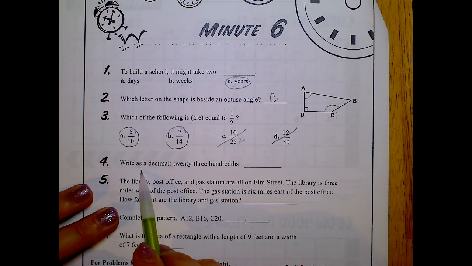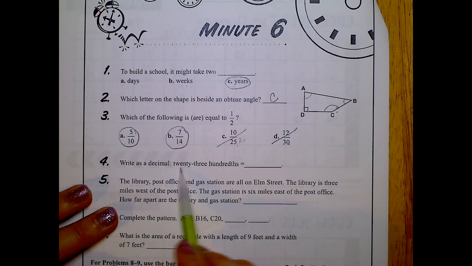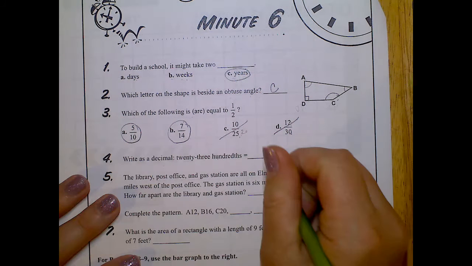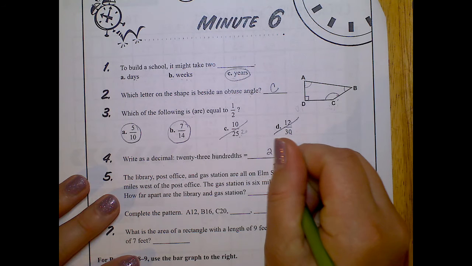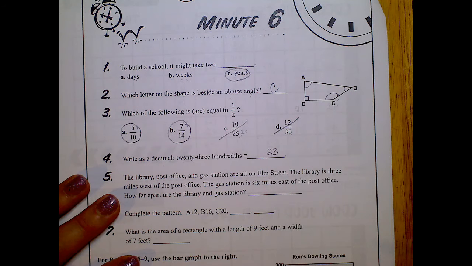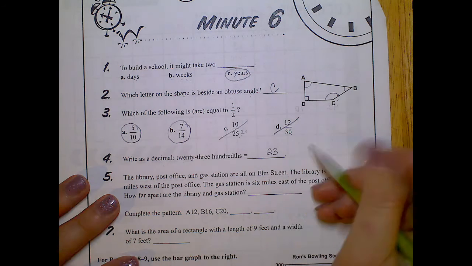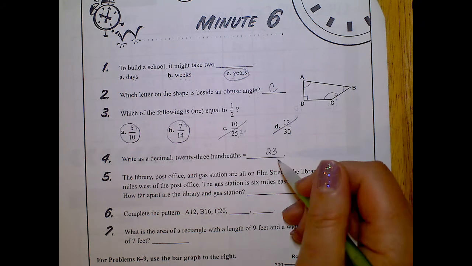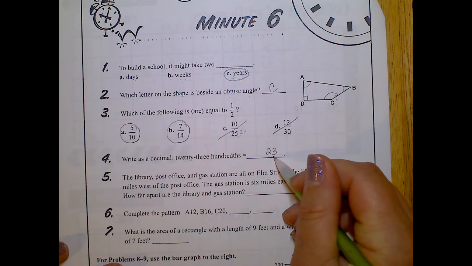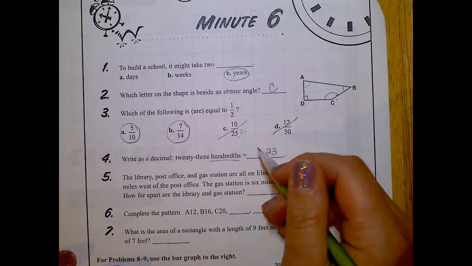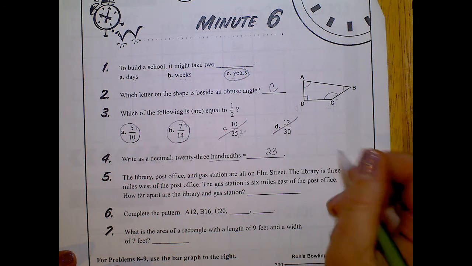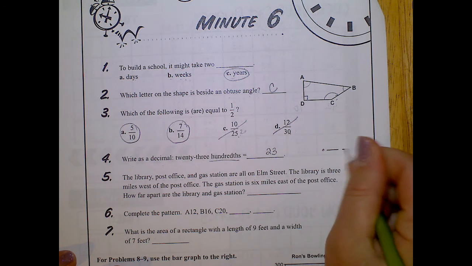Write as a decimal 23 hundredths. So this is one of those things where you write 23 hundredths, or the number 23, and then you want your number to end in the place where you say. So if we say hundredths, there is tenths and hundredths.